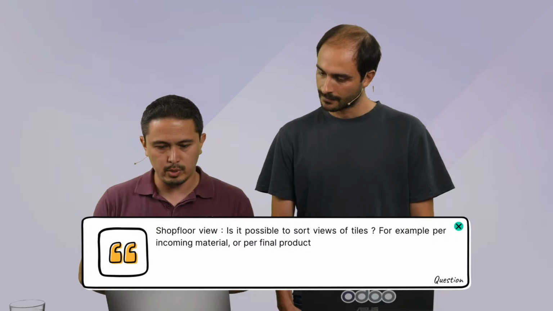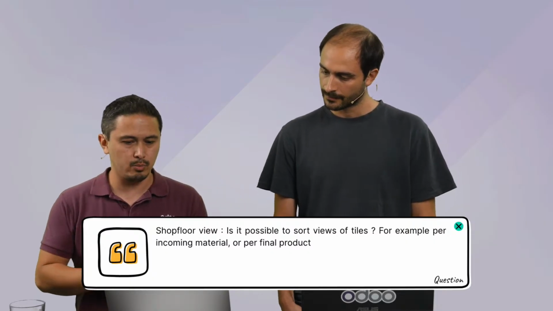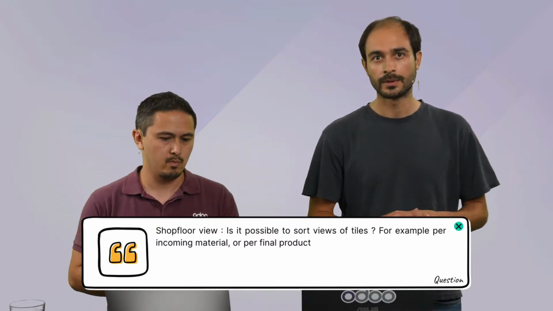All right, we have some questions here. The first one is from Powell. Shop floor view: is it possible to sort views of tiles, for example, per incoming material or per final product? So here you're talking about the standard view of the cards in the shop floor, I guess. By default, we don't allow you to change their size.